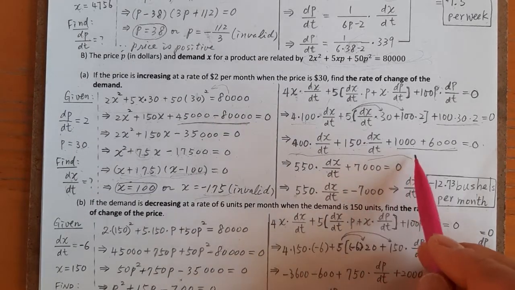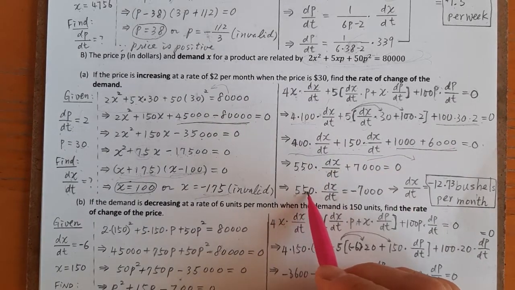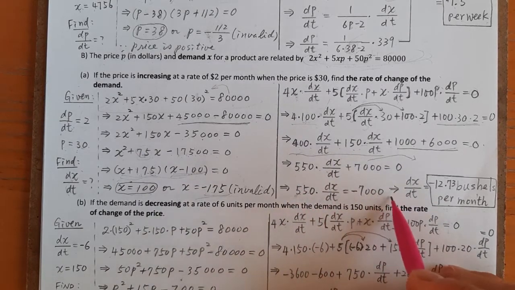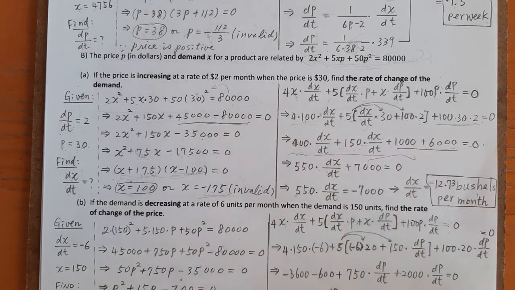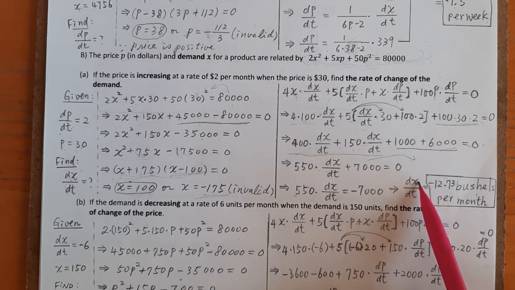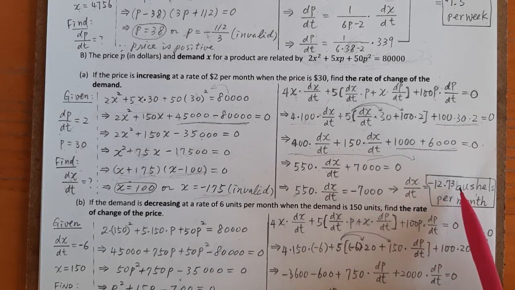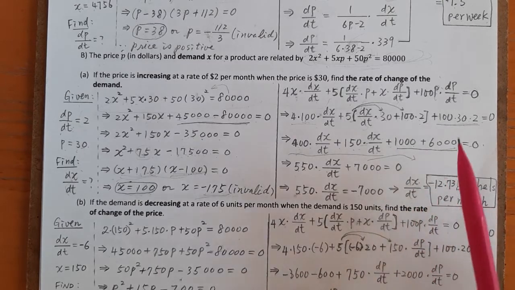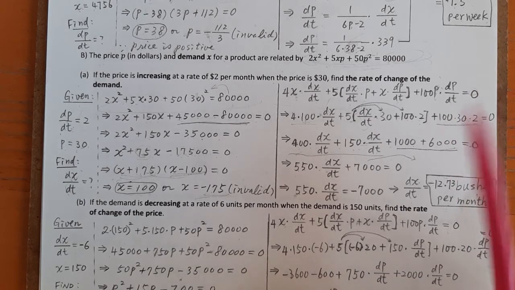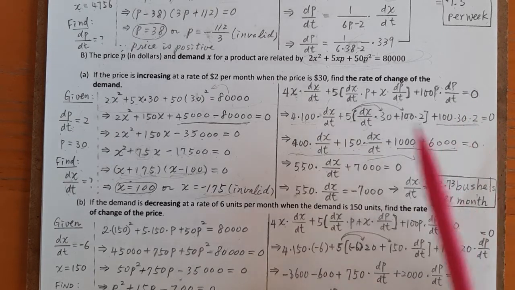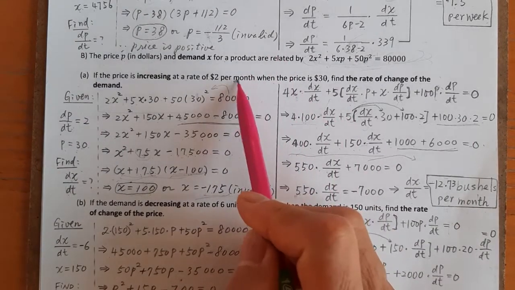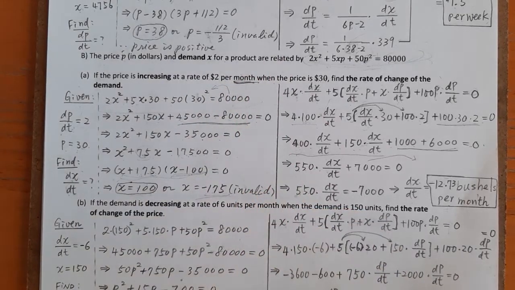Move over, change the sign, get negative 7,000 divided by 550. You will get negative 12.73. So that is dx over dt. X is how many bushels of peaches, and t is the time, here in months. It says per month, so it's per month.